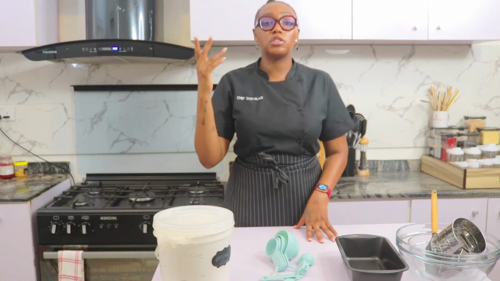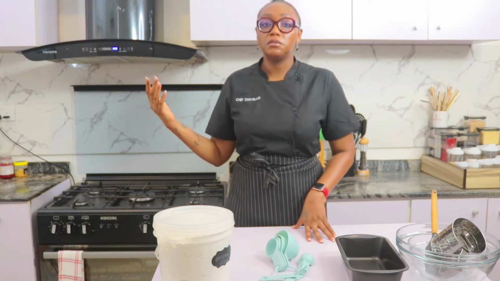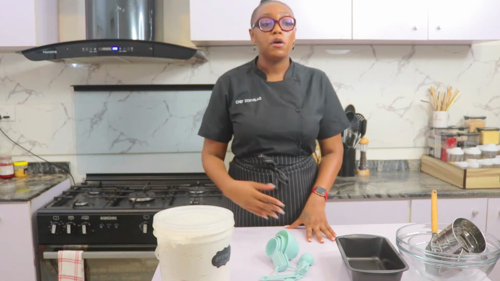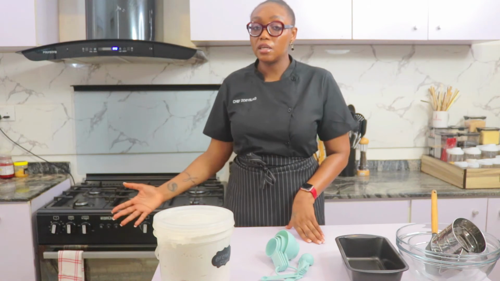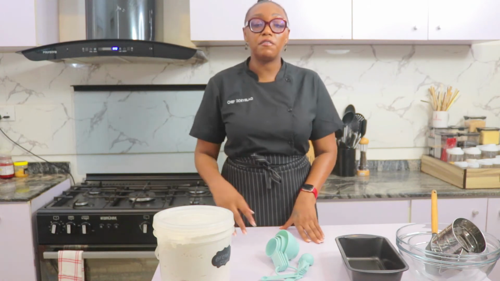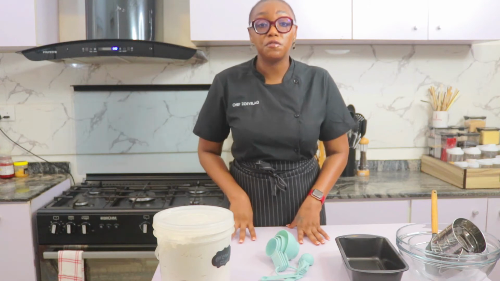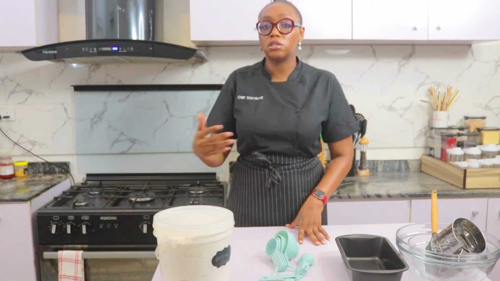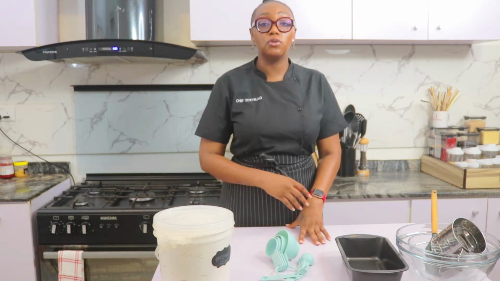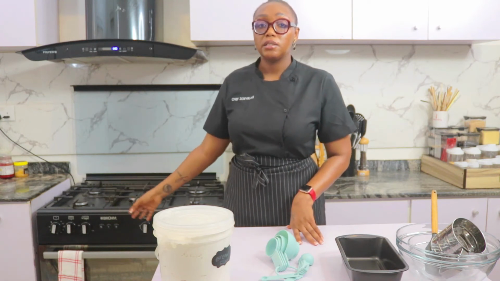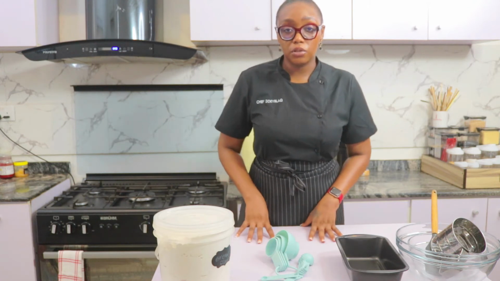Convert it to Celsius, and it would give you the temperature that you're looking for. For example, my oven is set in Celsius, so if I have a recipe that comes in Fahrenheit, I have to do a conversion to Celsius so that I know where I'm going to put my timer to allow it to heat up. That is one thing you need to know.